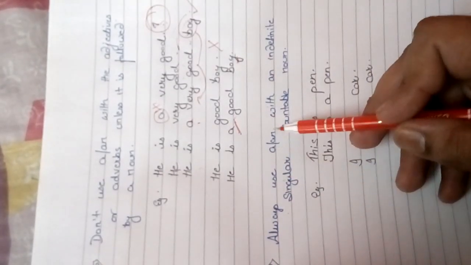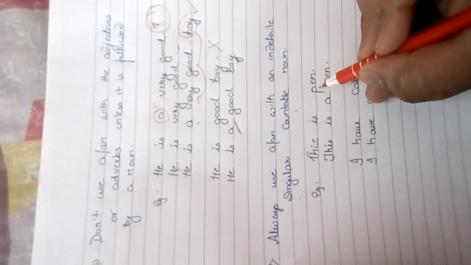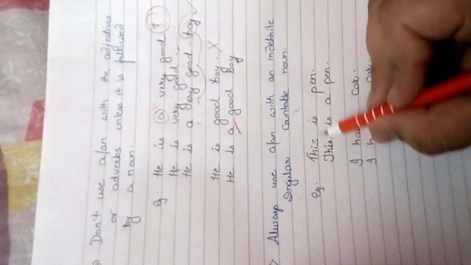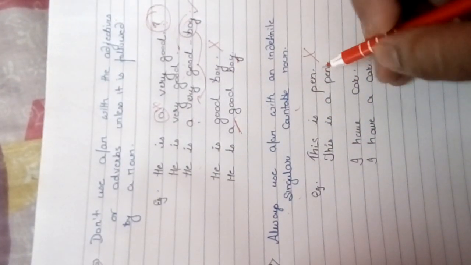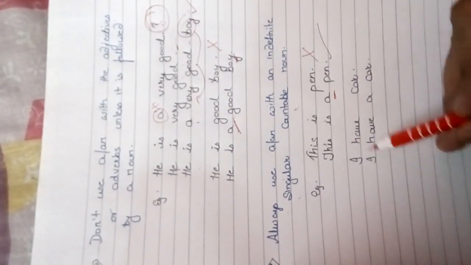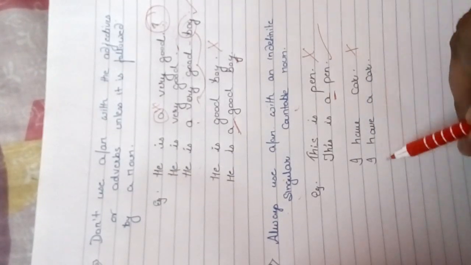Okay. Now the sixth point: always use a or an with an indefinite singular countable noun. I had already told you in point number 4 that we only use a or an in front of a common noun, and only if it is a singular countable noun. If I write the sentence "This is pen," it will be incorrect. If this is a singular pen, then we will always add a: "This is a pen." "I have car" is an incorrect sentence. "I have a car" will be the correct sentence.